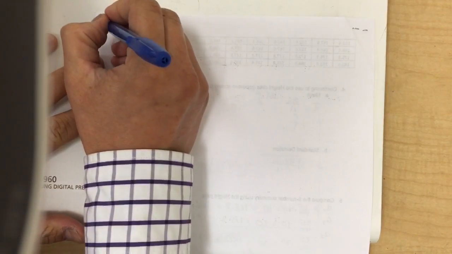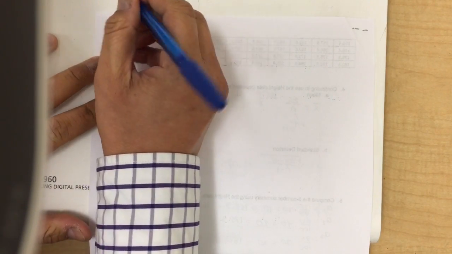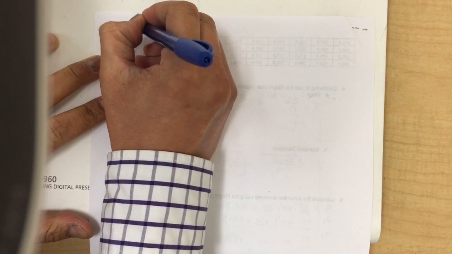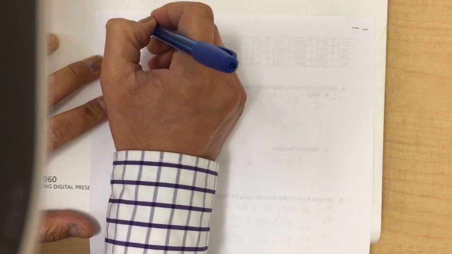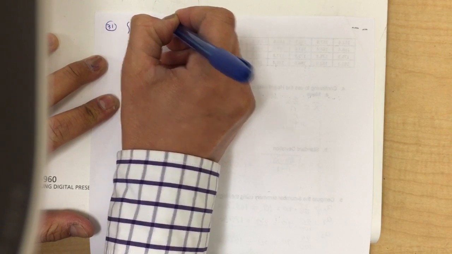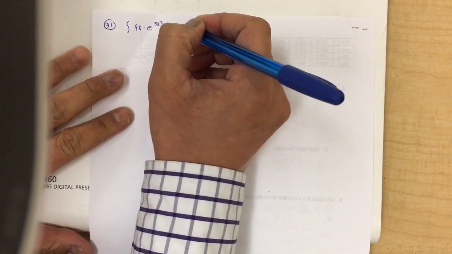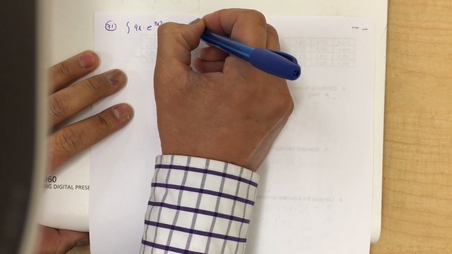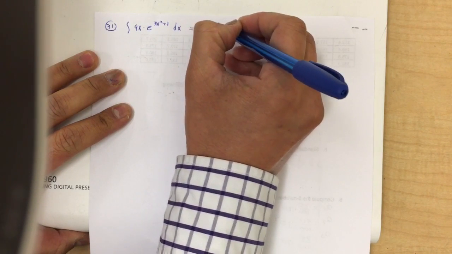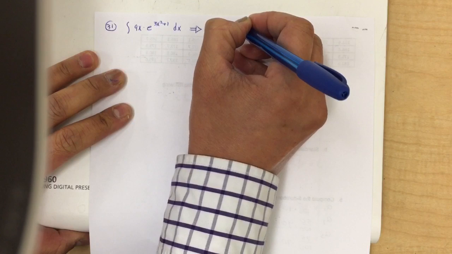Problem number 31, we want to find the integral of 9x e to the 3x squared plus 1 dx. So the first thing I'll do is pull the 9 outside the integral, like that.